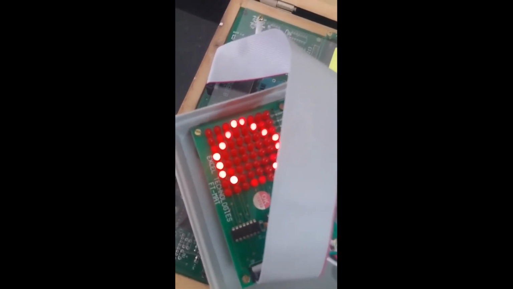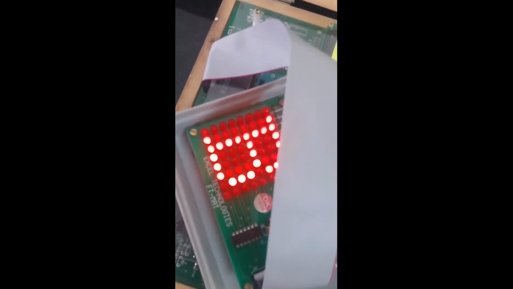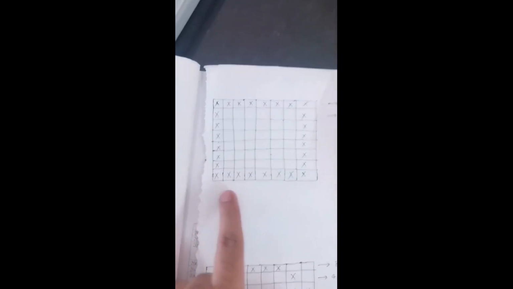Now we are going to show how to create a square, a circle and a triangle. For a square, in the first row all the LEDs should be lit, in the second row only 2 LEDs, the leftmost and the rightmost, should be lit, and the last row should be fully lit. For fully lighting the first row, the binary number should be 8 ones, which corresponds to FF. For the second row, with the leftmost and rightmost LEDs lit, that is 10000001, which corresponds to 81.